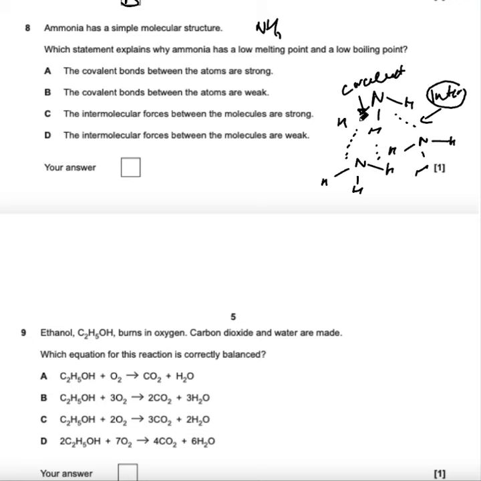If it's fewer, then you would have low melting point and boiling point. So these usually determine the strength of the simple molecule. And it's not the covalent bonds, it's the intermolecular forces. And because ammonia has a low melting point and low boiling point, we say that the intermolecular forces are weak. Therefore, the answer is D.